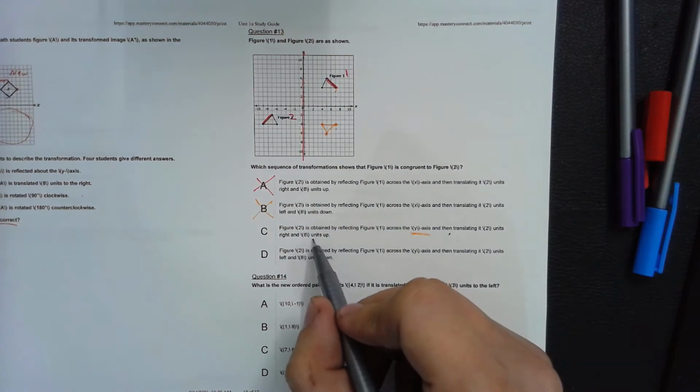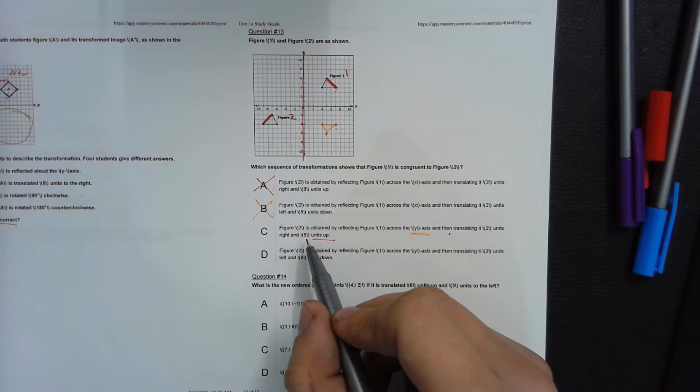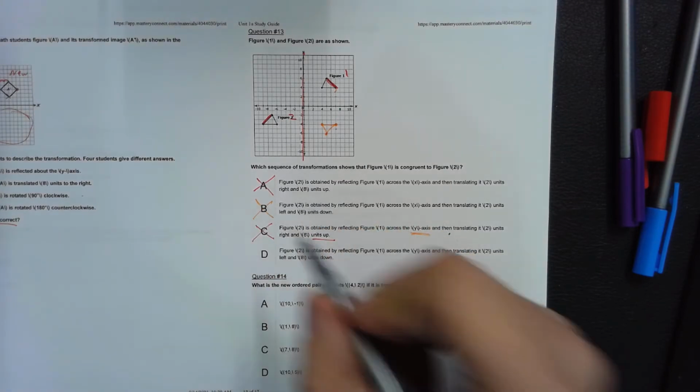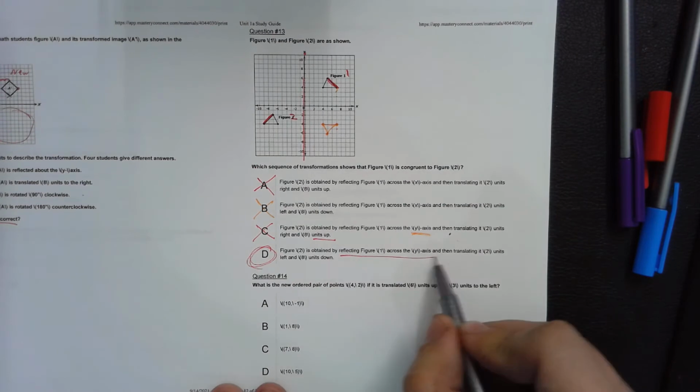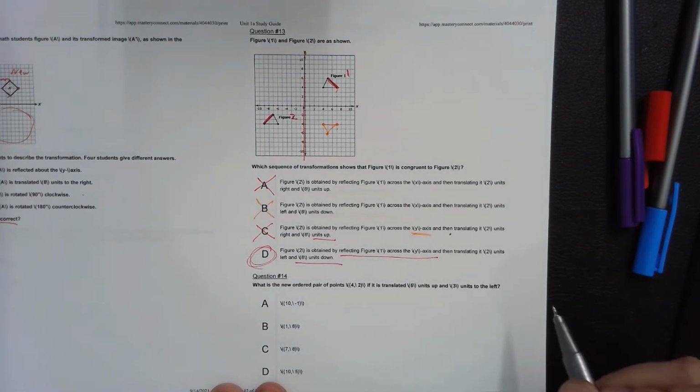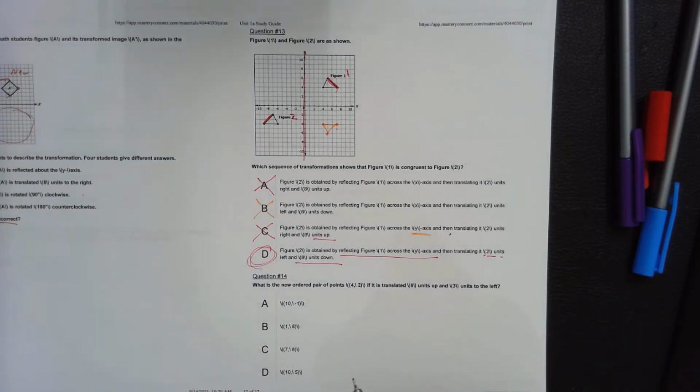Which means we can eliminate C, because C would say we would have to translate it going up. And that's wrong. We need it to reflect over the y-axis, and then we need it to go down. And I suppose also a little bit to the left.